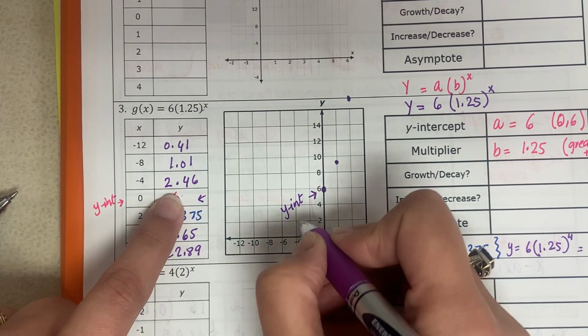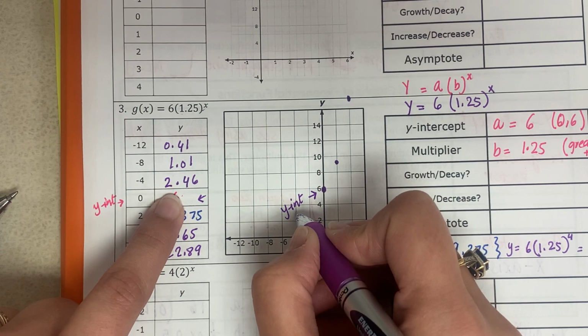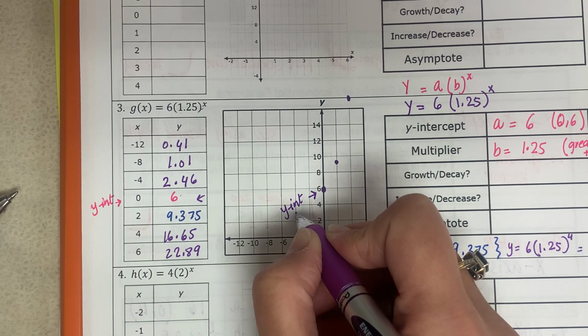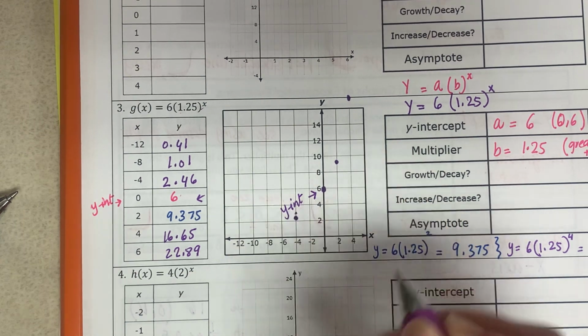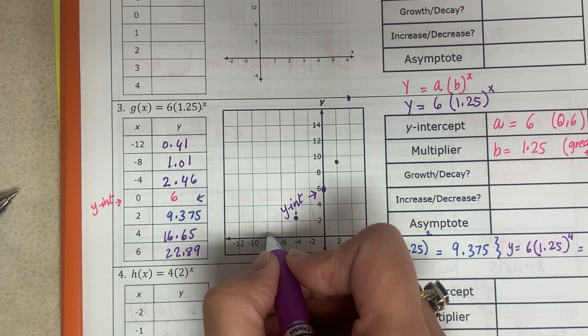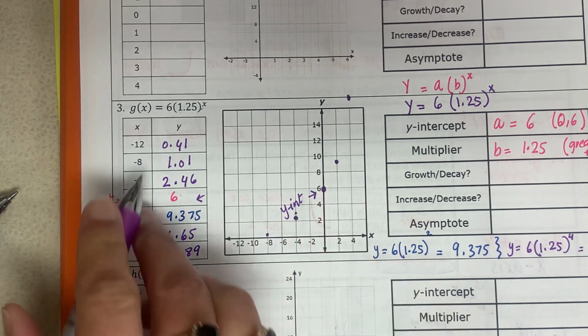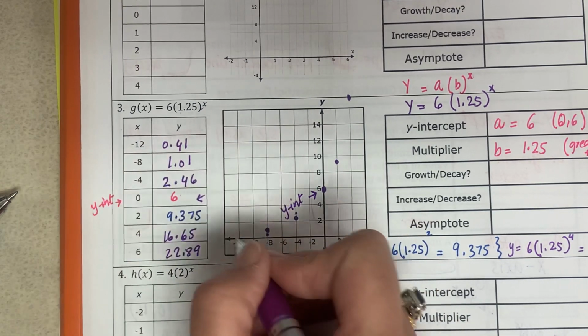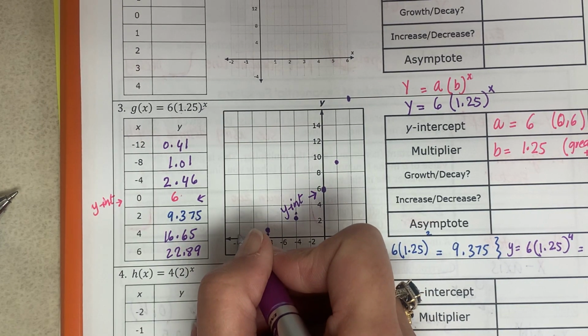At -4, it is 2.46, so roughly 2.5. Here you go. And at -8, it is 1, so it's going to be here. And then at -12, it is going to be somewhere here.